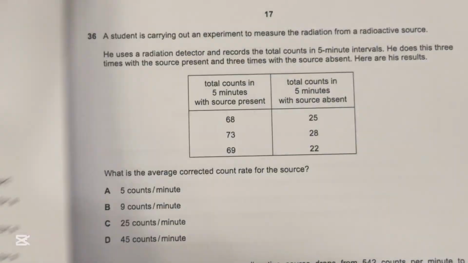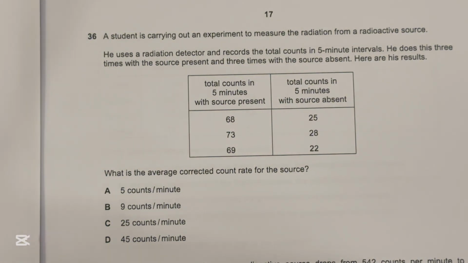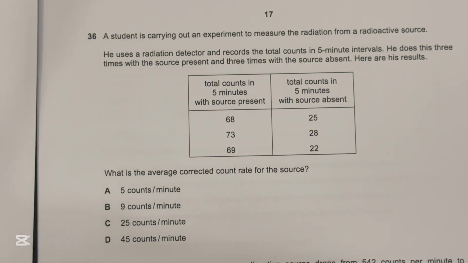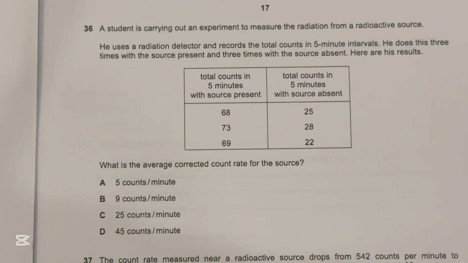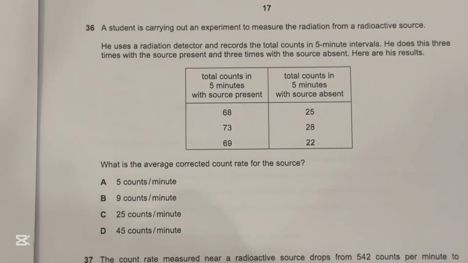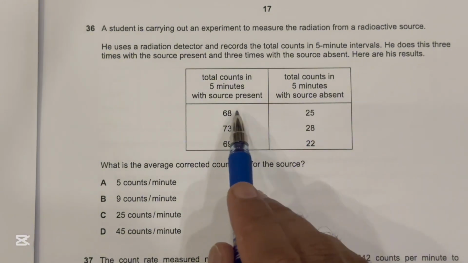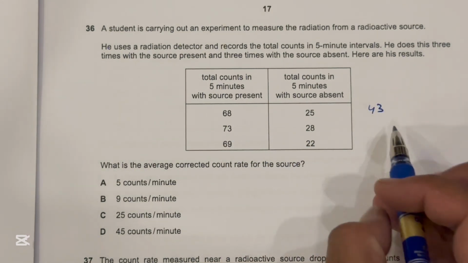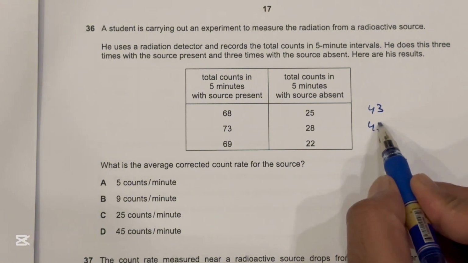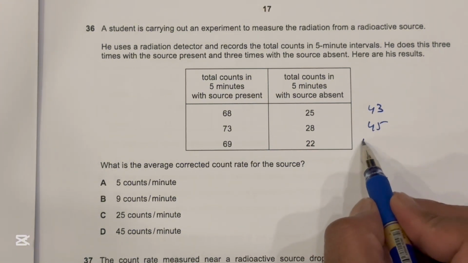Moving to question number 36. A student is carrying out an experiment to measure the radiation from a radioactive source. He uses a radiation detector and records the total counts in 5 minute intervals. He does this 3 times with the source present and 3 times with the source absent. Here is the result. You need to first subtract: 68 minus 25 gives 43, then 73 minus 28 gives 45, then 69 minus 22 gives 47.